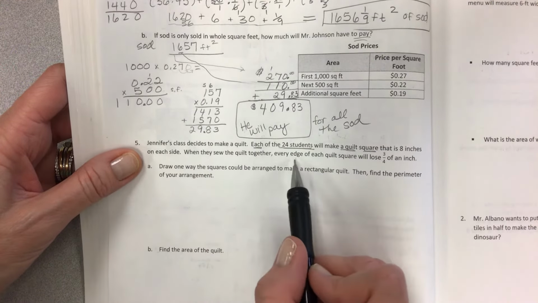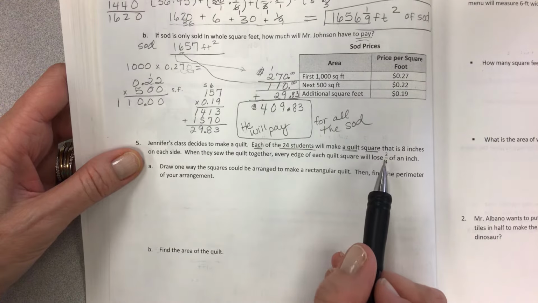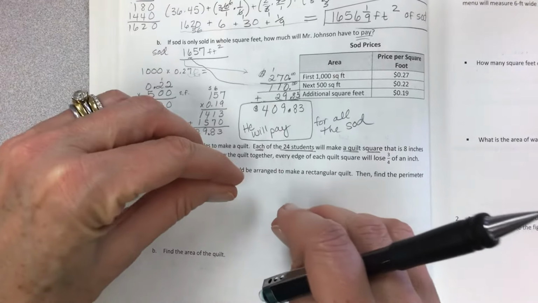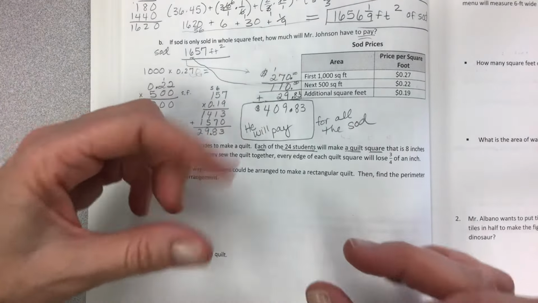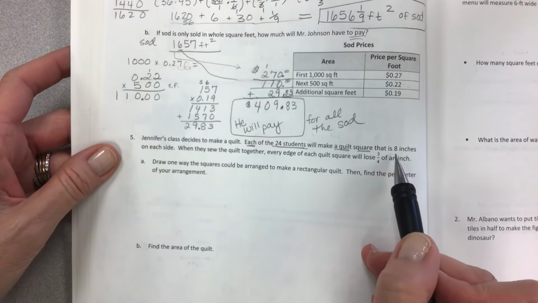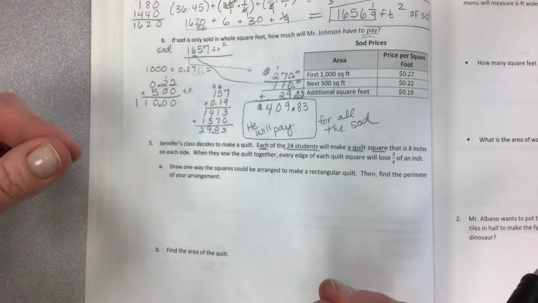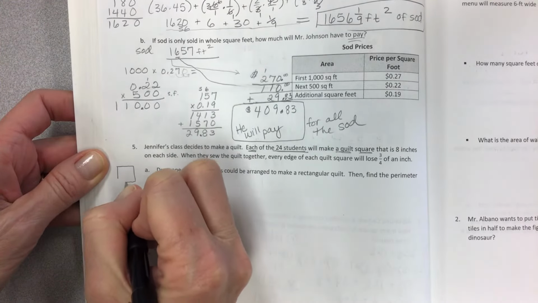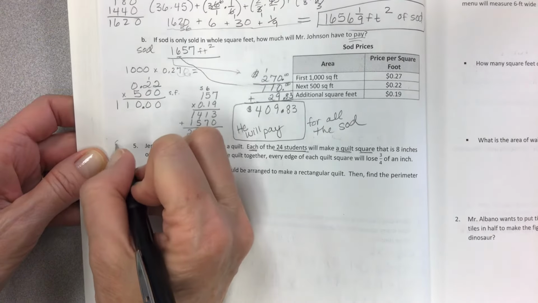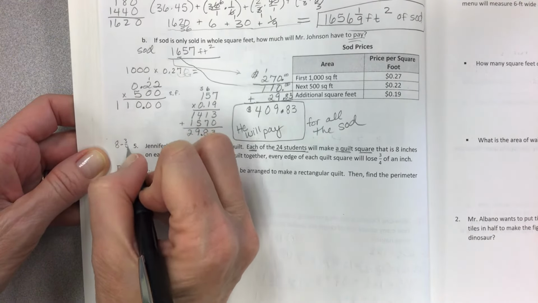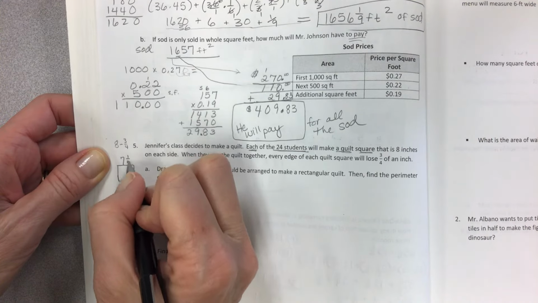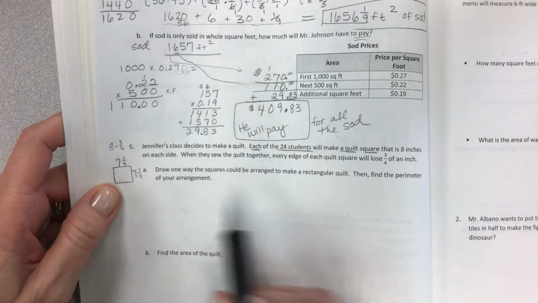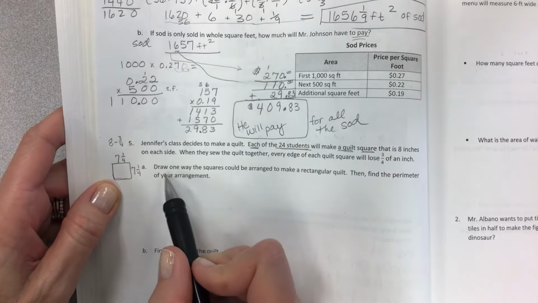When they sew the quilt together, every edge of each quilt square will lose 3/4 of an inch. If you've ever done any quilting or sewing, you know what happens. You have to fold it under so that you can stitch it together, and you're going to lose some area when you are folding and stitching. So basically we need to think of each square not as an 8 by 8, but 8 minus 3/4, which would be 7 1/4 on each side.